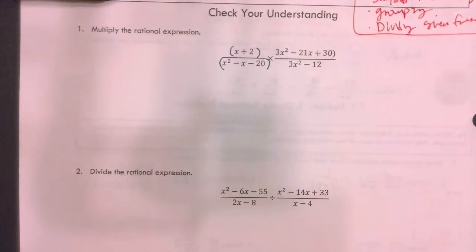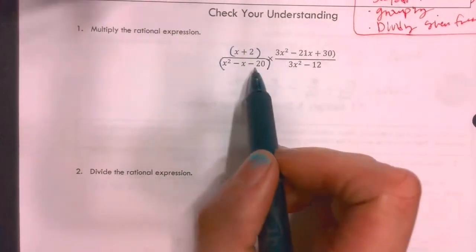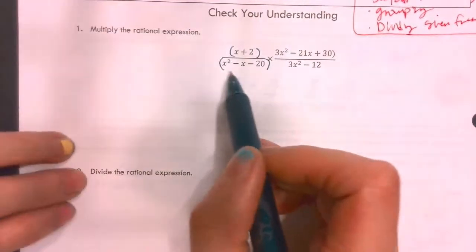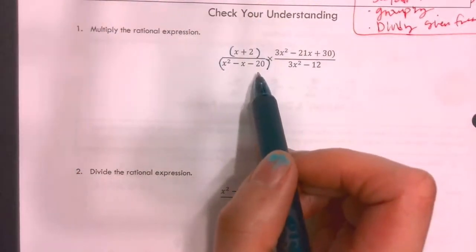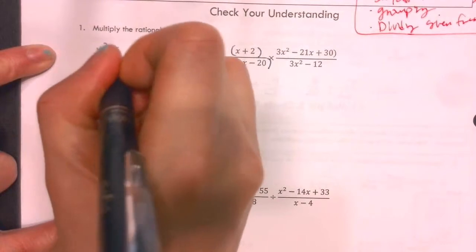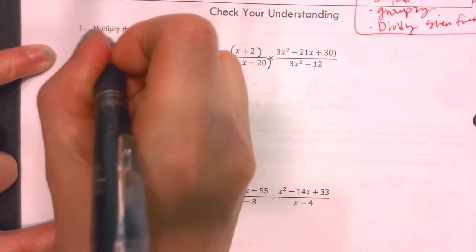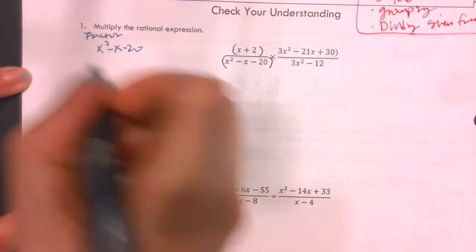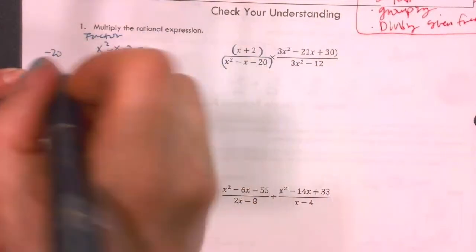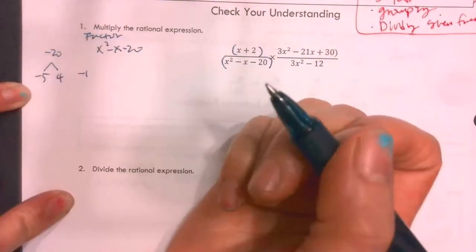I can't factor x plus 2 out. What about x squared minus x minus 20? That is a trinomial, 3 terms, 1, 2, 3. So I'm going to attempt the ACB chart. Let's try that. X squared minus x minus 20. GCF is 1. A times c is negative 20. B is negative 1. Find 2 numbers that multiply to that: negative 5 and 4.